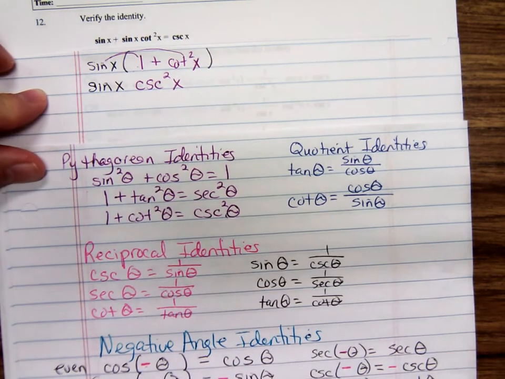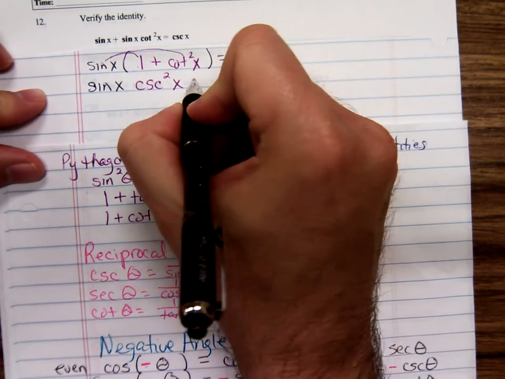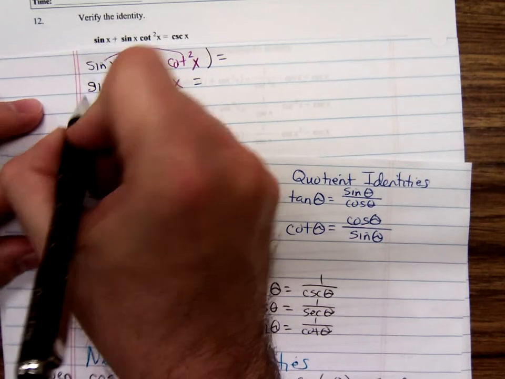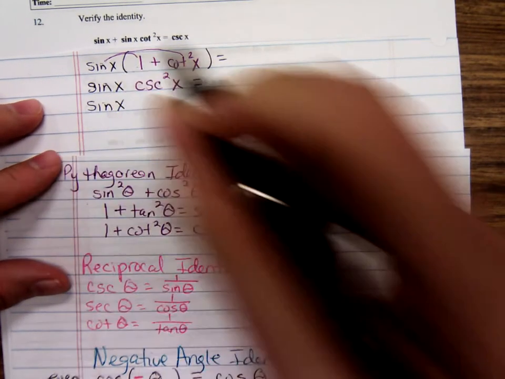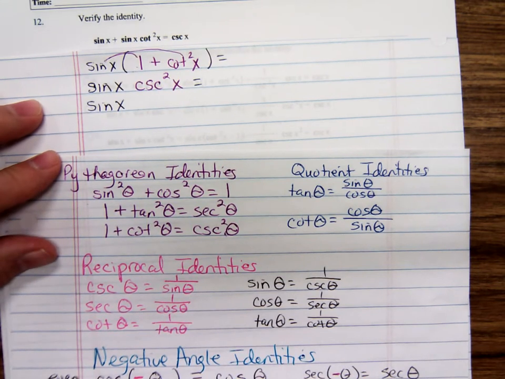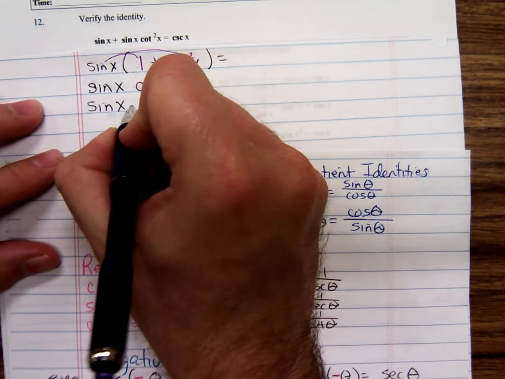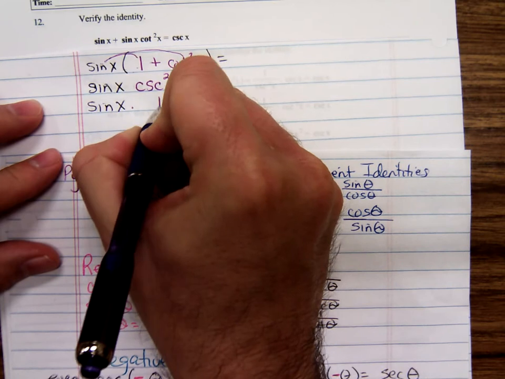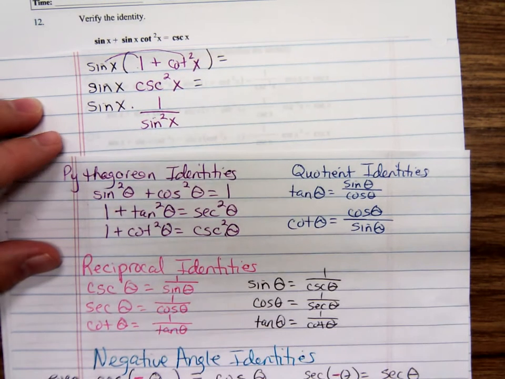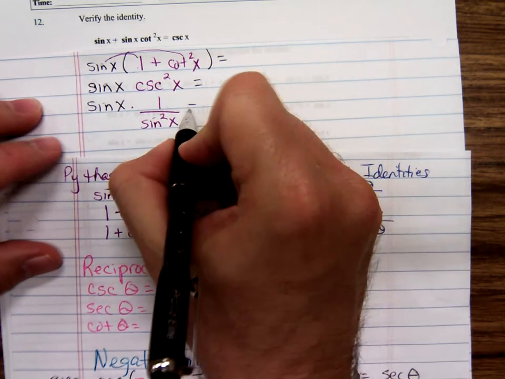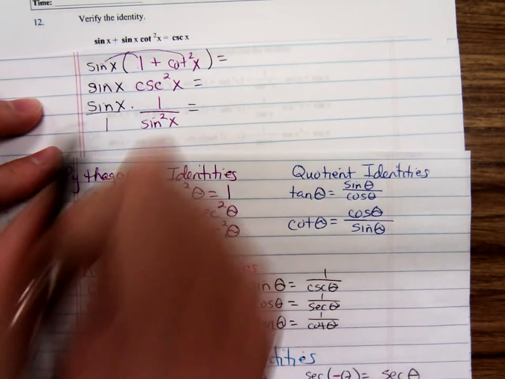I'm going to put some little equal signs. And now, I think of cosecant squared x as, so this purple cosecant squared x is 1 over sine squared x. So I think we're going to do some more of that cross canceling right now.